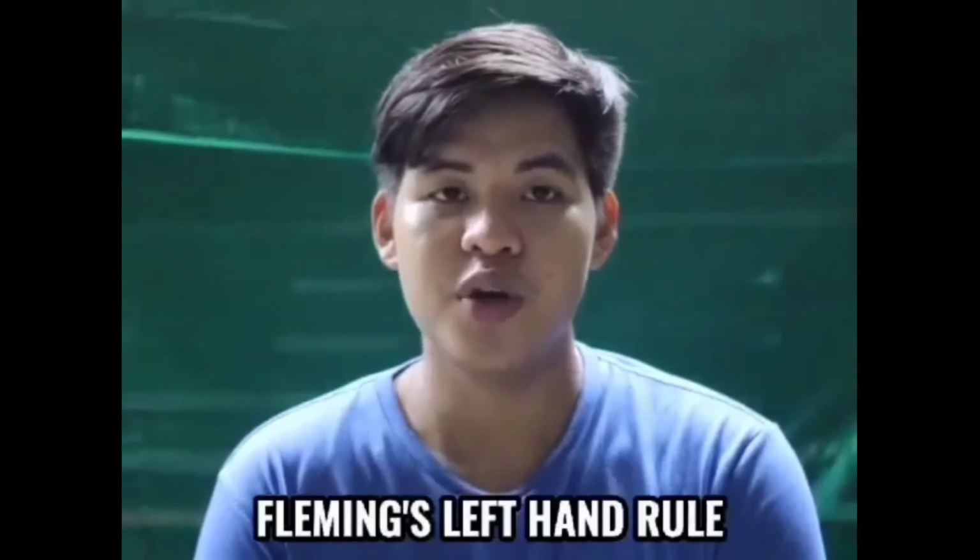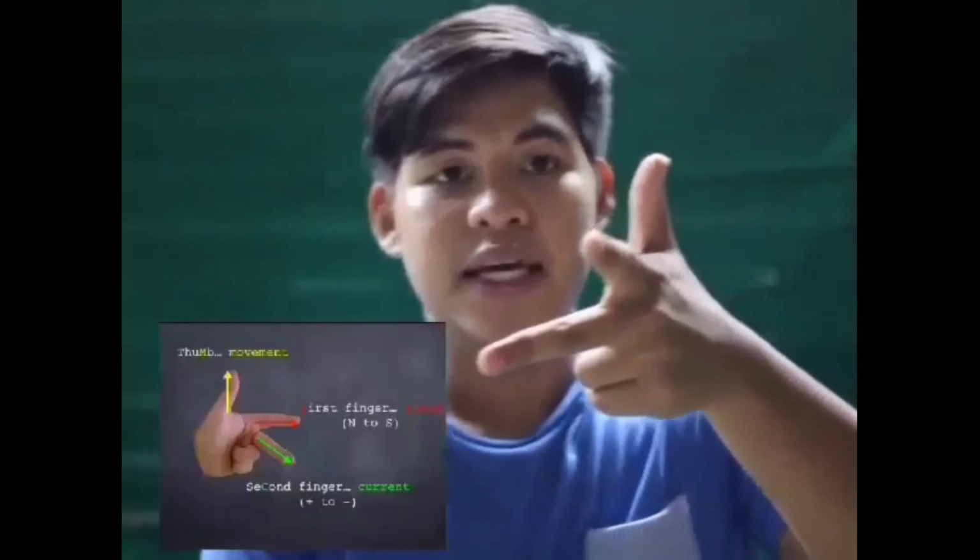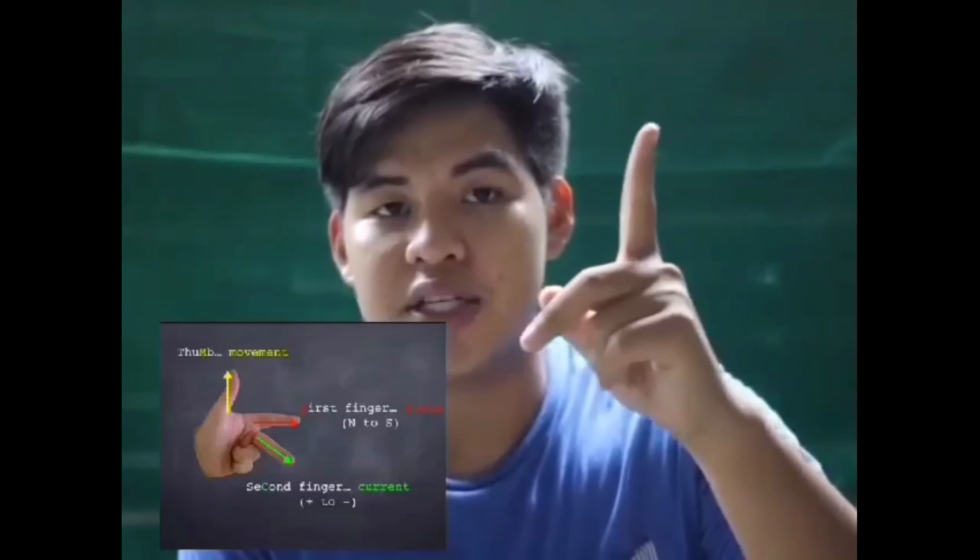Now, how did I know that the wire is moving upwards, not down, not right, but upwards? To work that out, we can use something called Fleming's left-hand rule. All you have to do is to make this shape with your fingers. The index finger pointing forward, middle finger pointing to the right, and the thumb pointing upwards. Each of those fingers represents a different thing. The index finger represents the direction of the magnetic field.